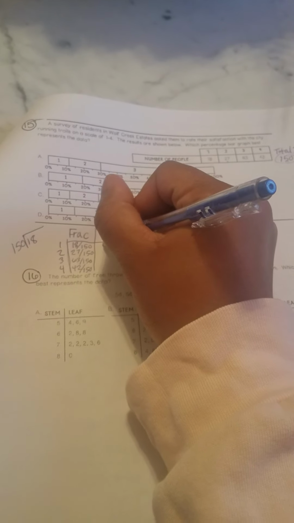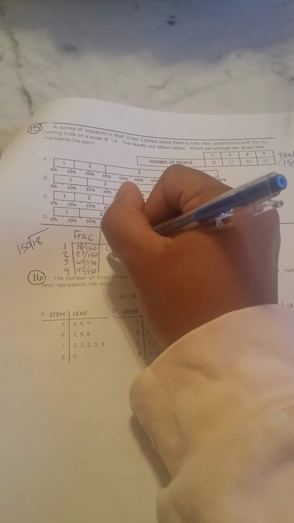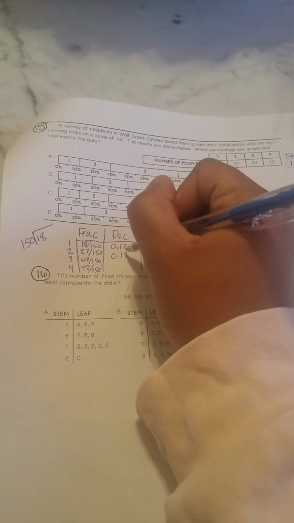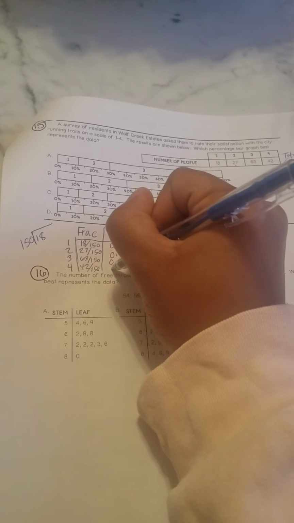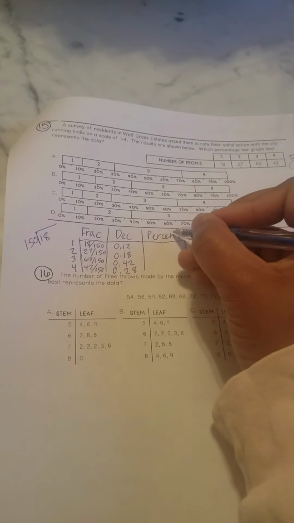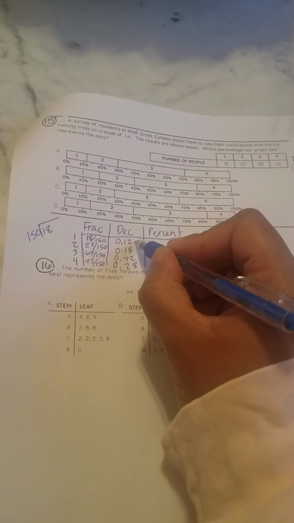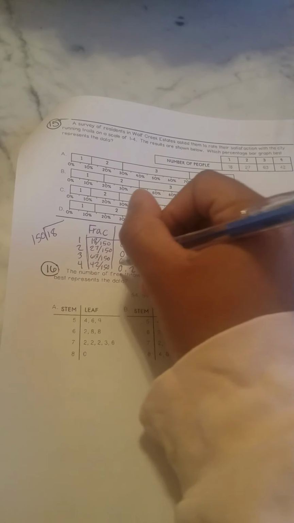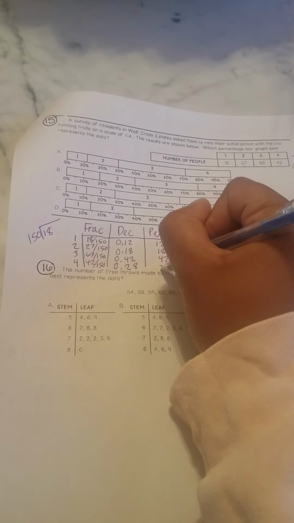So the first one, I get 0.12. The second one, I get 0.18. The third one, I get 0.42. And then the last one, I get 0.28. Now to get to my percent, pretty much I would move the decimal twice to the right. So the first one will be 12%. The second one will be 18%. The third one will be 42%. And the last one will be 28%.